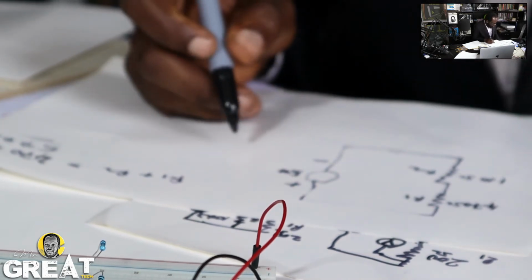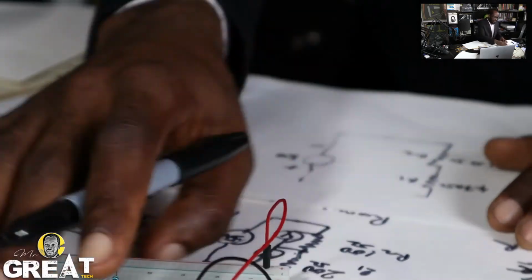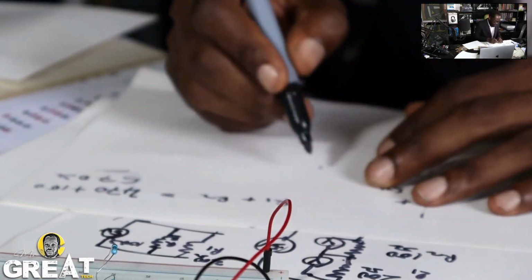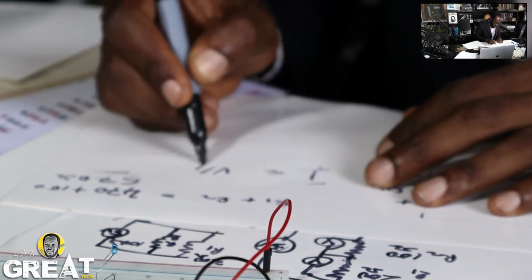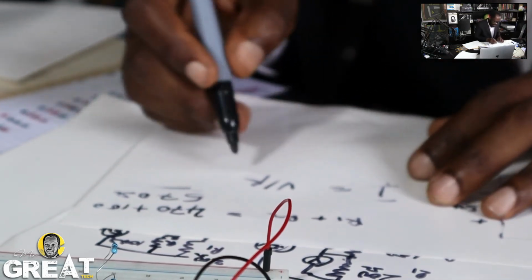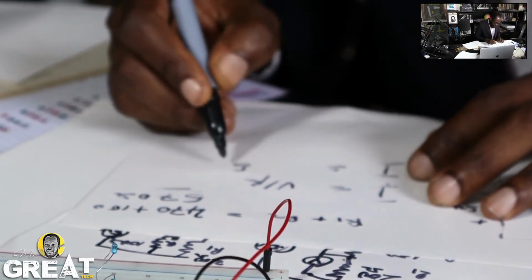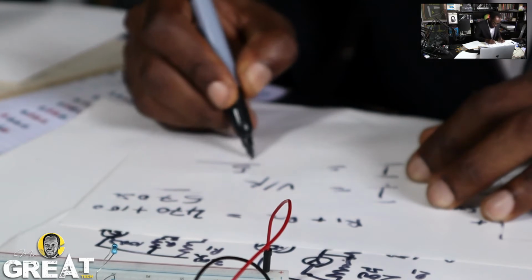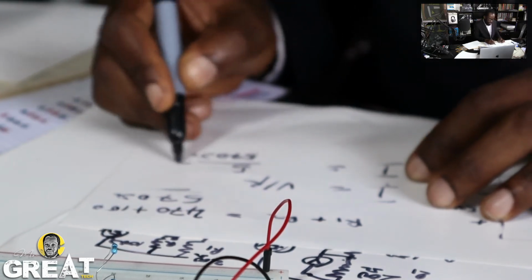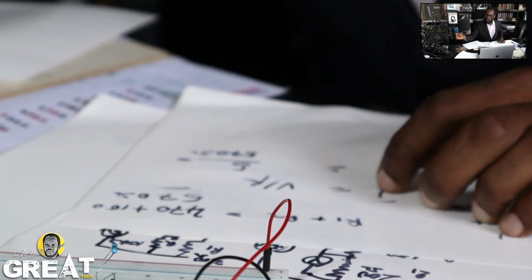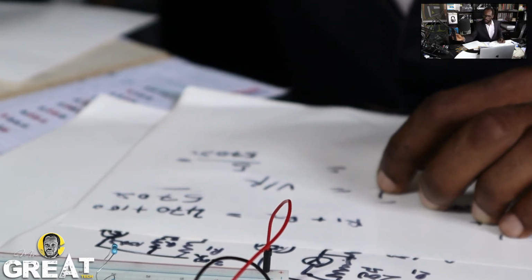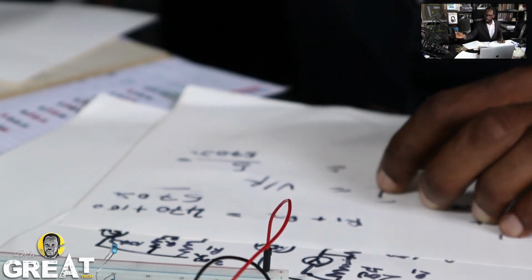Now the current across this resistor, from our formula, we have I equals V over R. So V is 5 volts, so I equals 5 volts over R, resistance, which is 570 ohms, which equals 5 over 570.